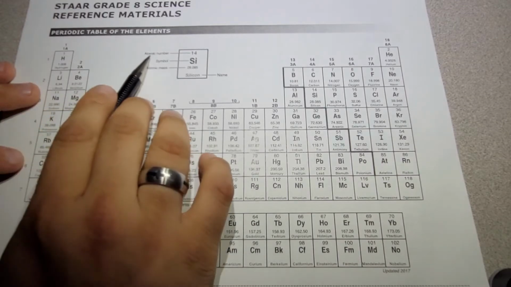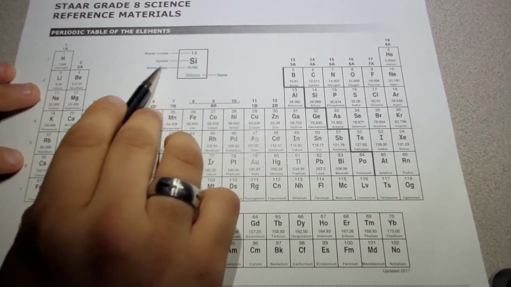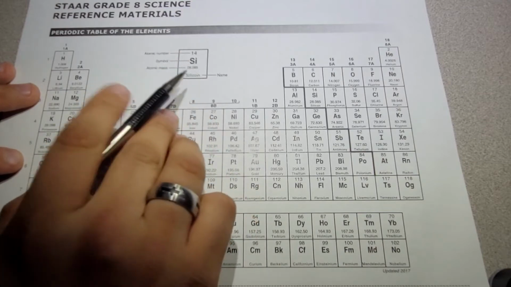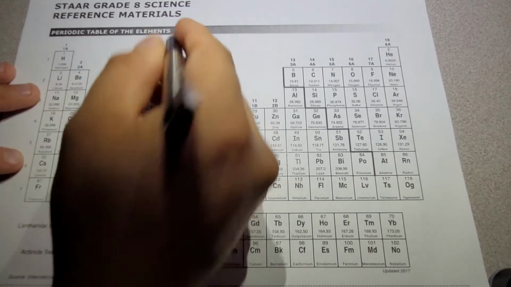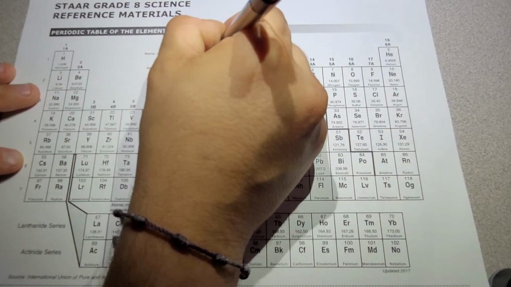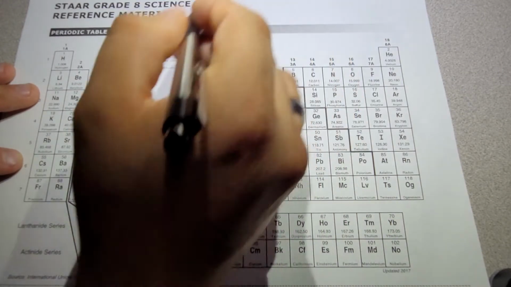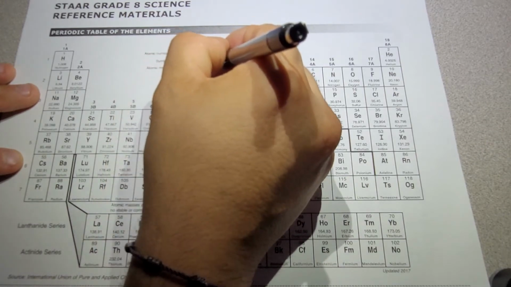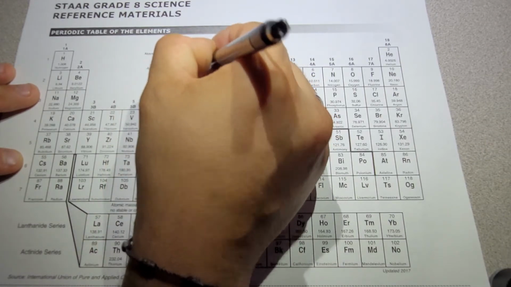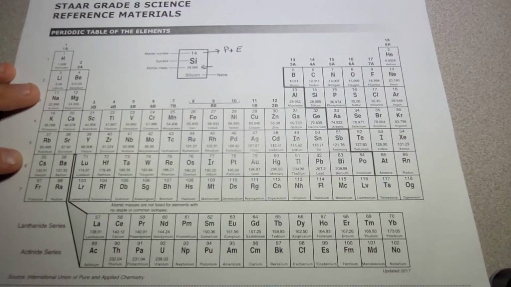So you can see the atomic number, you can see the symbol, atomic mass, okay, you can see your little element squares. Now, when you have your atomic number, remember, your atomic number tells you your number of protons and electrons. And how do you find your neutrons? So your neutrons are basically, you're going to use your mass there.